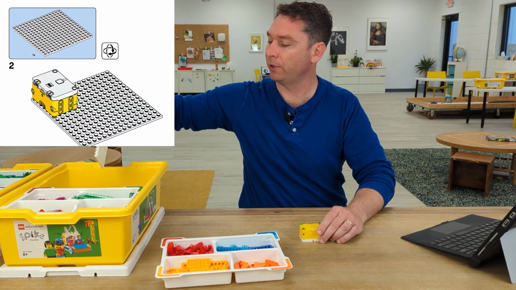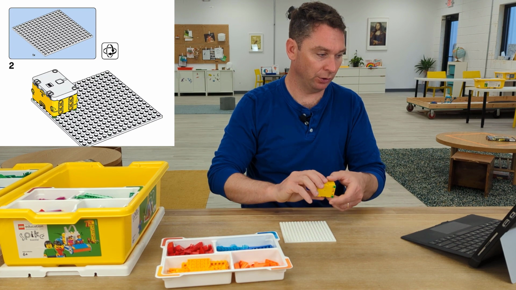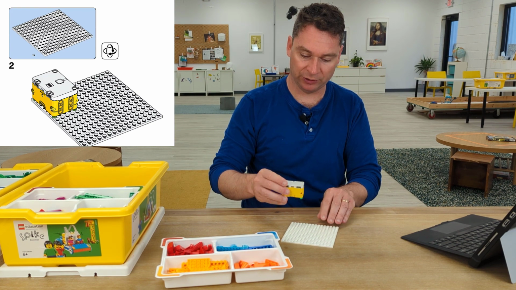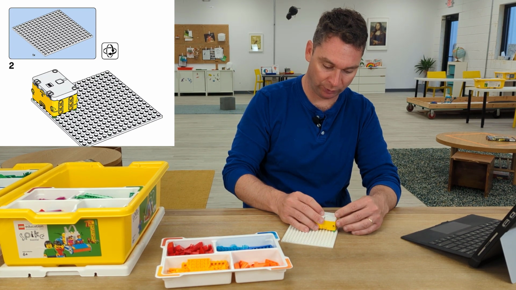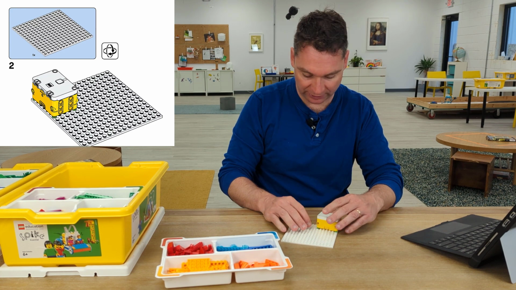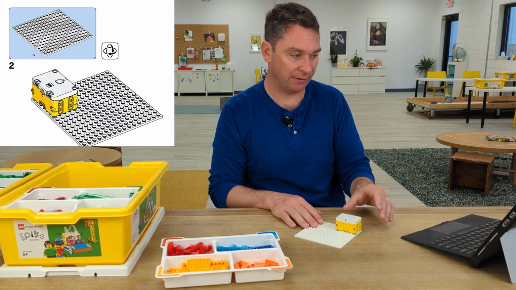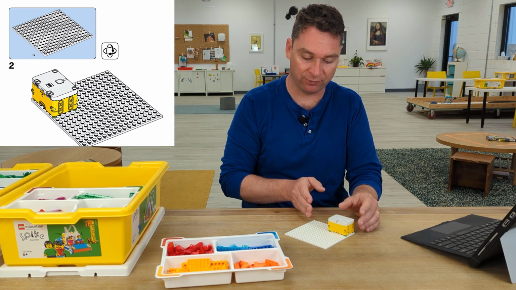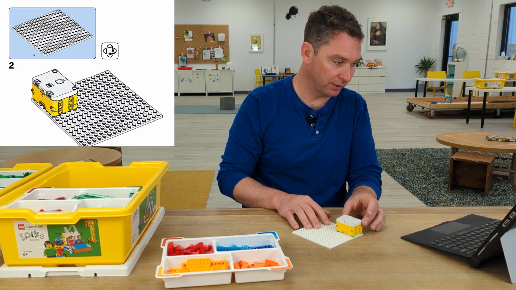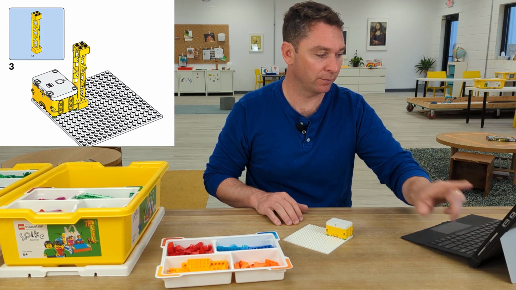And then for our Ferris wheel base, we're using the large base plate. And I like to build everything so it matches right up with the picture. I see on mine that my hub is going to go in this back left corner, if I hold it like a diamond in front of me, with the ports facing off the brick.